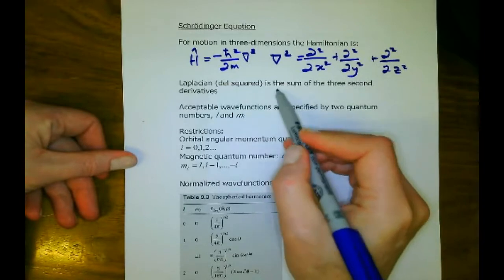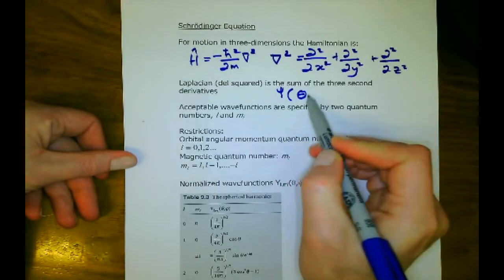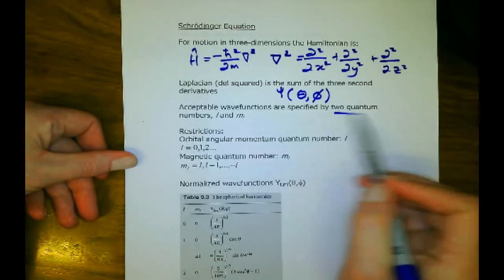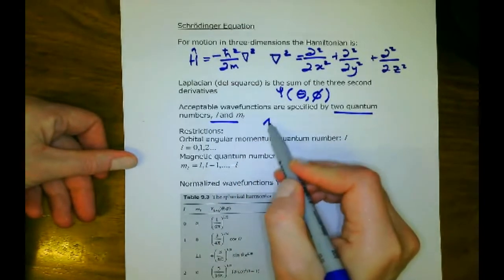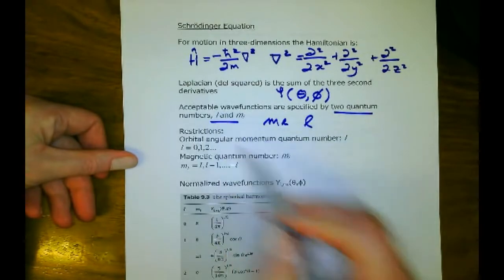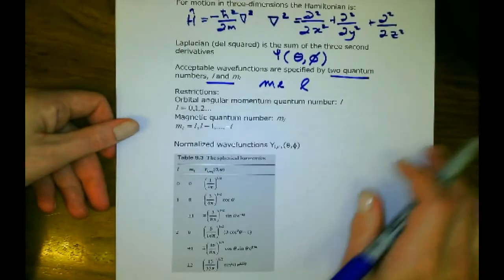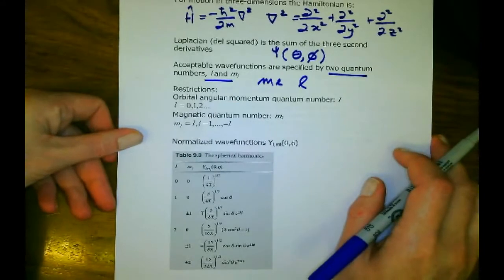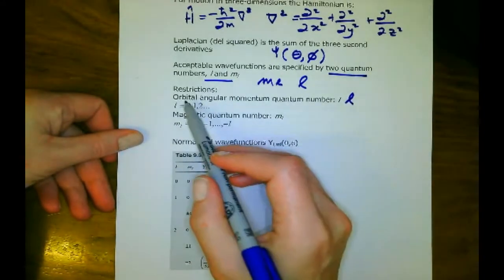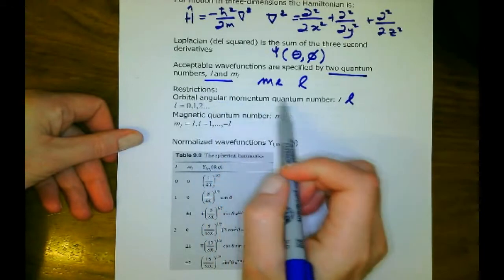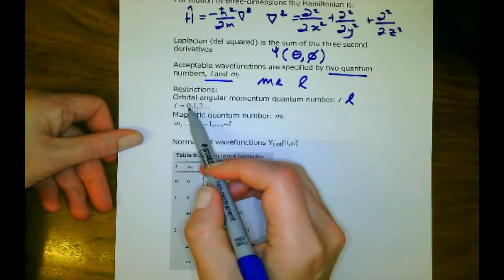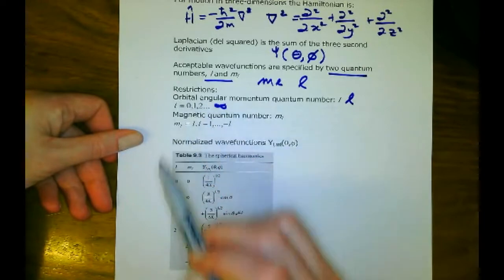Okay, so our wave function, like we said before, is a function of theta and phi, and we have to have 2 quantum numbers. We've seen ml before, and now we introduce a second quantum number, l. And now we can give these quantum numbers names. L is known as the orbital angular momentum quantum number, and it can take any value from 0 to infinity.